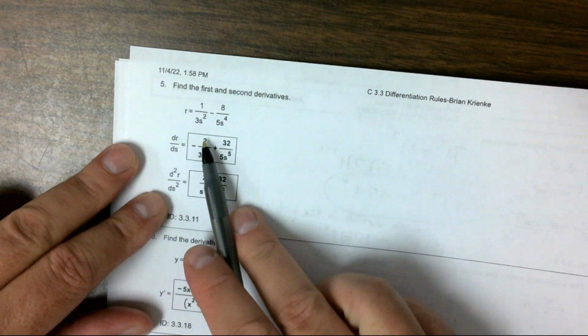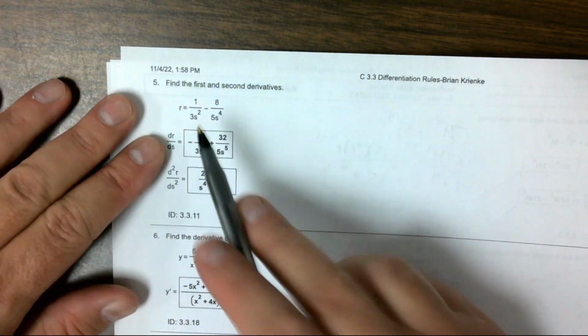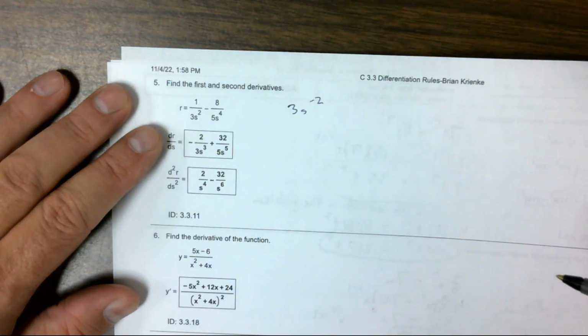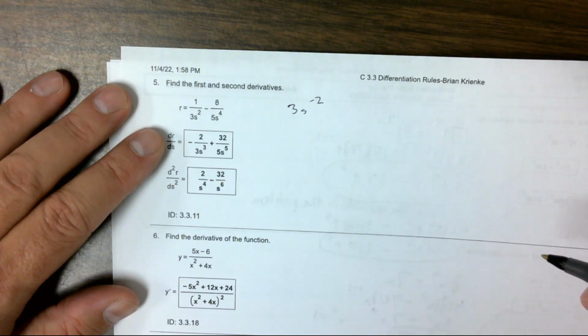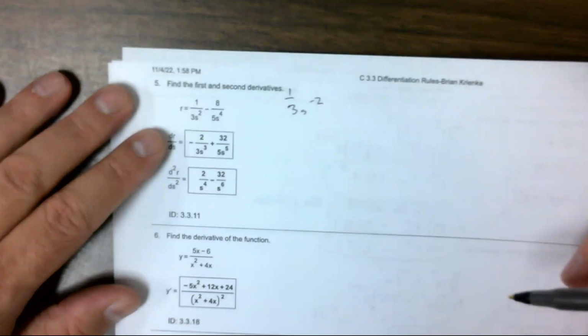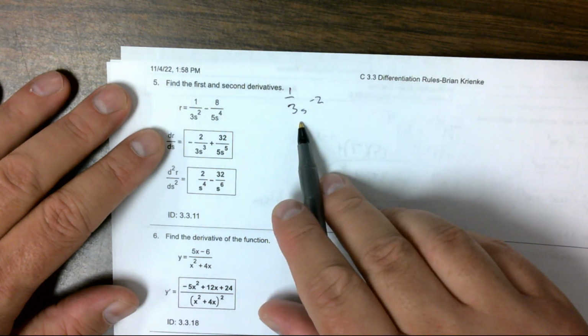Okay, so on this one, if you want to, you could make that 3s to the negative 2. Wait, I'm sorry, I meant 1/3, I think. Okay, let me just think for a second.